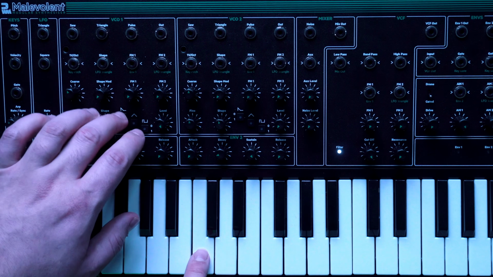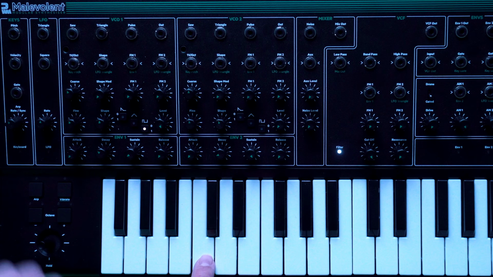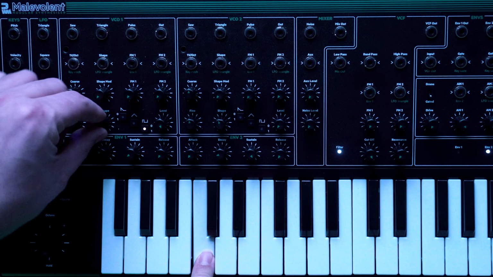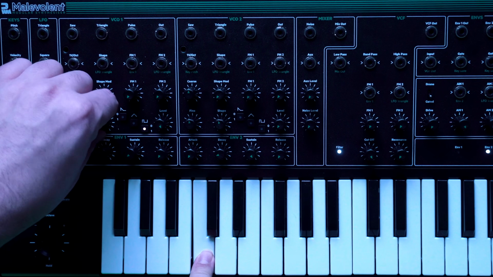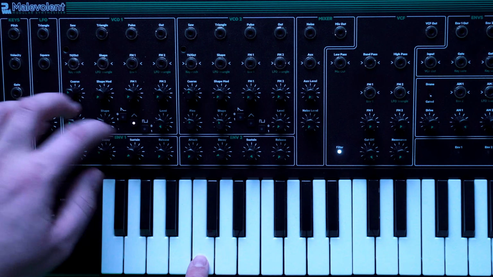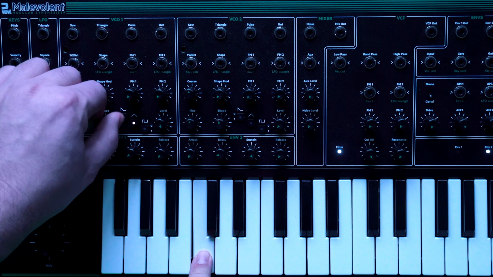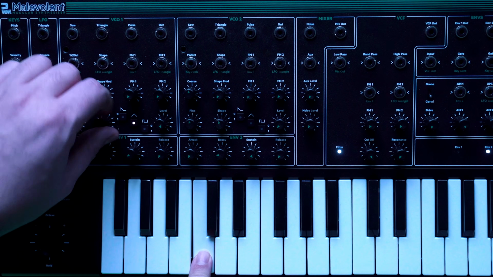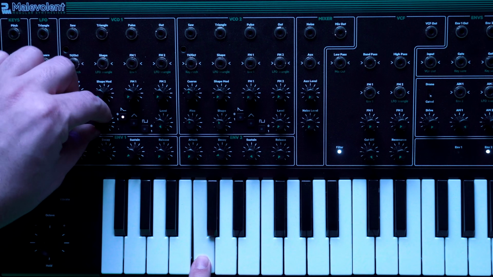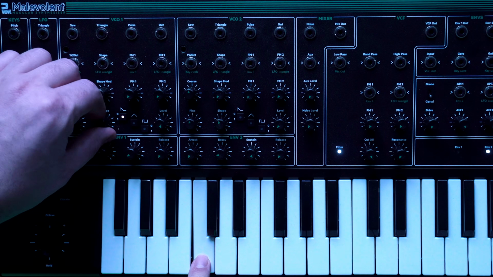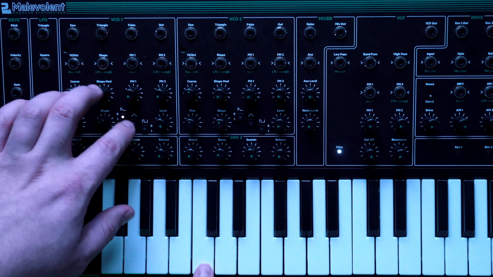So let's go ahead and flick through a couple of the wave shapes. Square. We've got our shape here. You can modulate the shape on all three wave shapes, which is great. Saw. And one thing I really like is you can combine the two wave shapes.